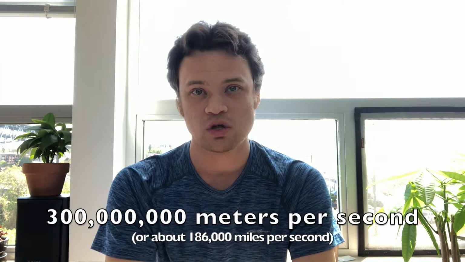So light, as you probably know, travels really fast. And specifically it travels about 300 million meters per second. Now that's a really big number in 1 second. But what that means is that if we could travel the speed of light, we could go around the entire Earth 7.5 times in 1 second.